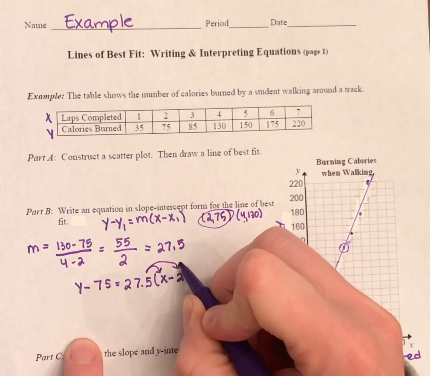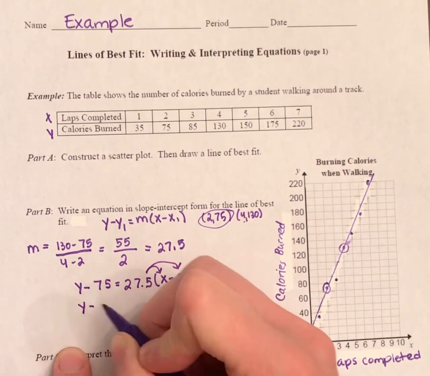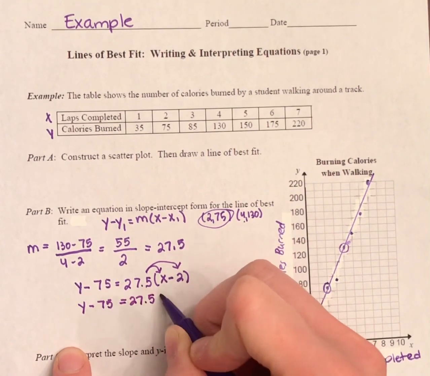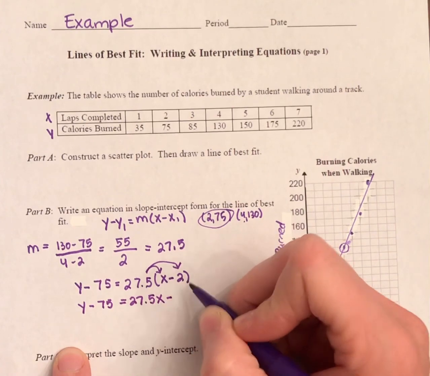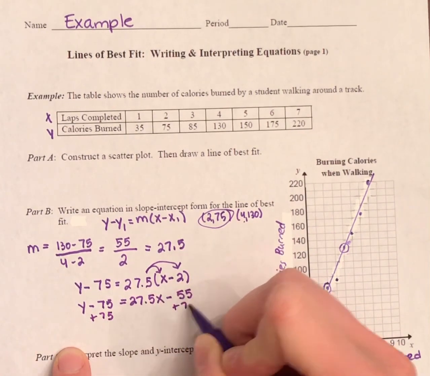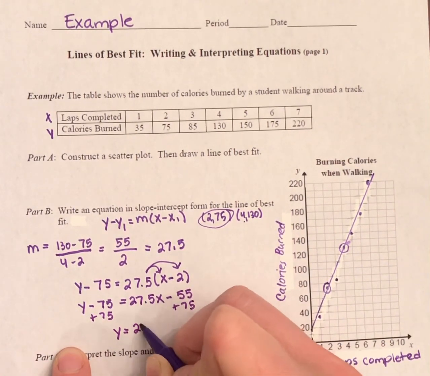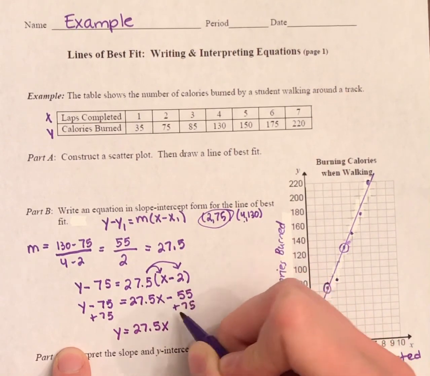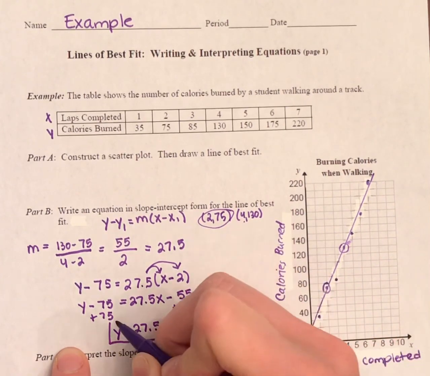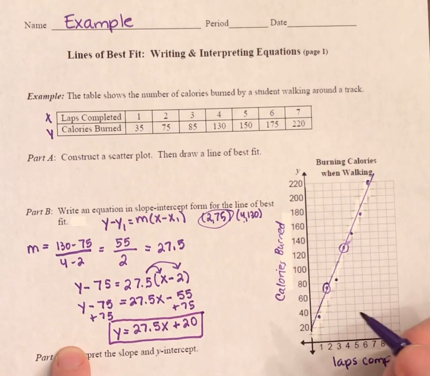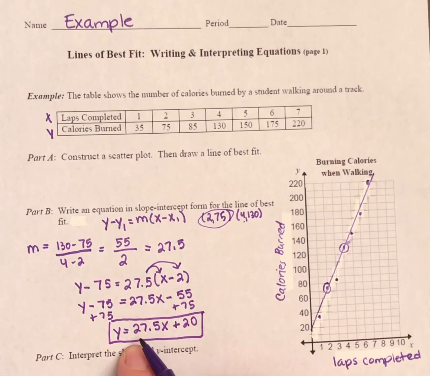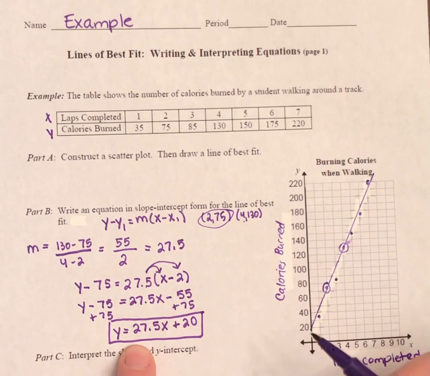So I'm going to distribute 27.5. So I have y minus 75 equals 27.5x minus 27.5 times 2, which is negative 55. And then I'll add 75, and I get y equals 27.5x. Negative 55 plus 75 is 20. Okay, so here's my approximate equation for this line that we just sketched: y equals 27.5x plus 20.